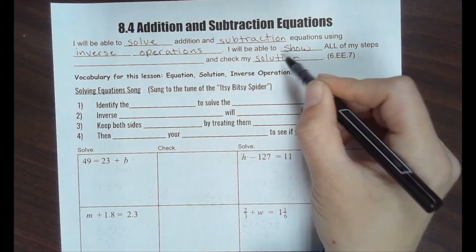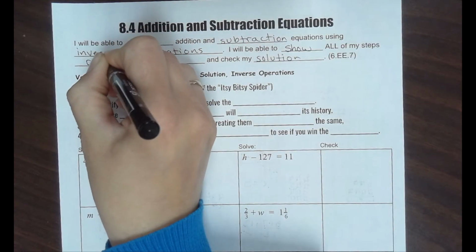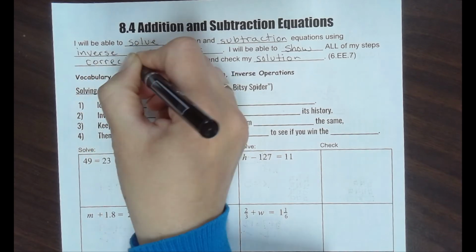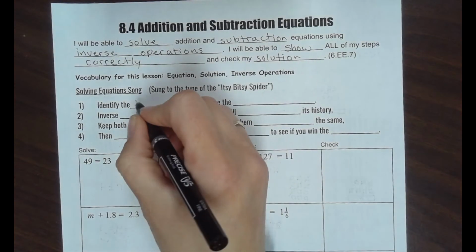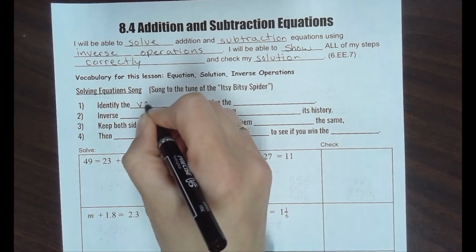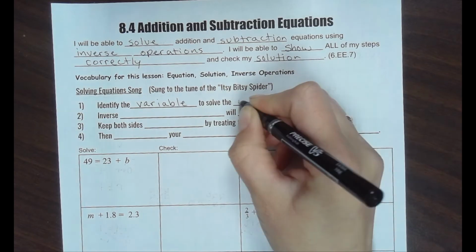I will be able to show all of my steps, sorry, that should say correctly, and check my solution. Alright, there is an equation song sung to the tune of Itsy Bitsy Spider. It goes like this. Identify the variable to solve the mystery. Okay, let's write that line first. Identify the variable to solve the mystery.